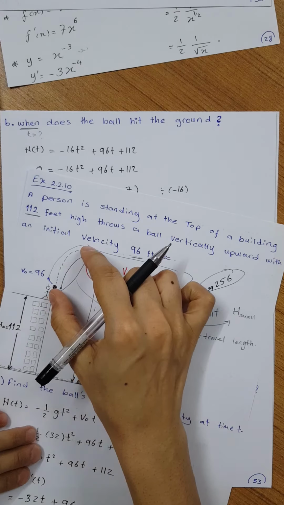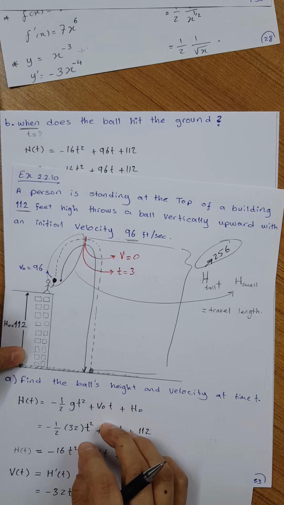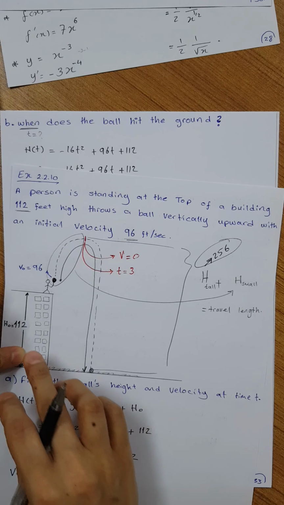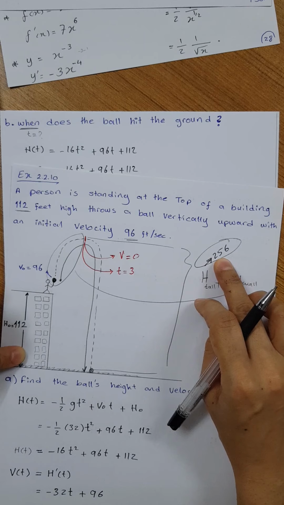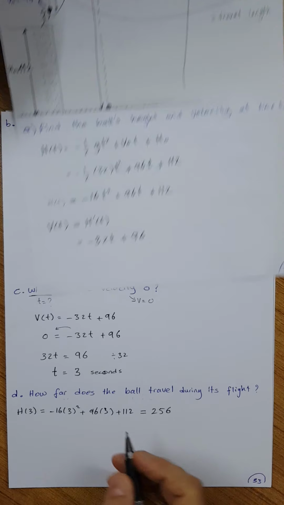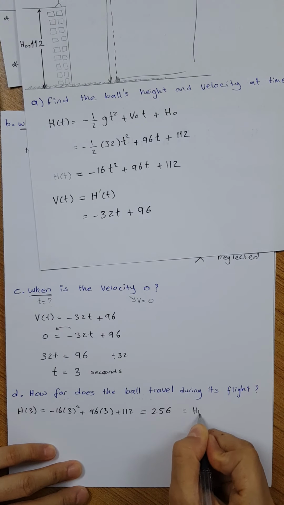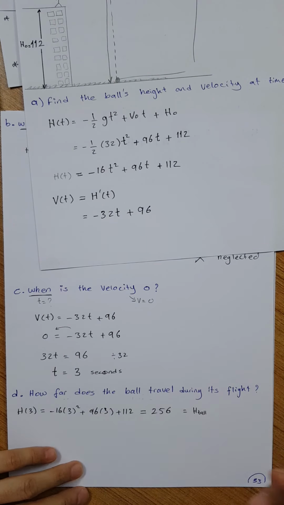How about this small height? We know that the height of that building is 112. If I subtract 112 from 256, I will get that bit of height. So that was the height I called the tallest height, the longest.